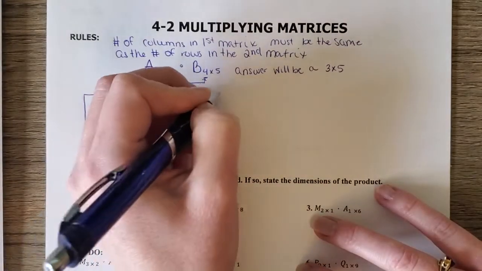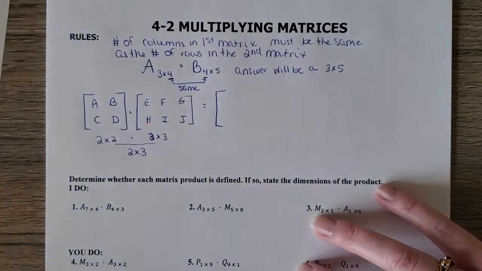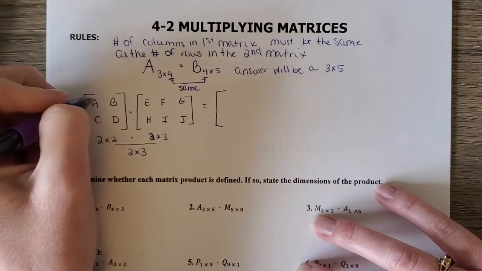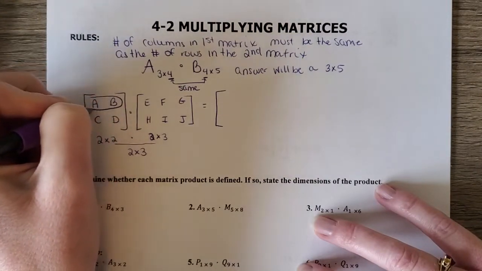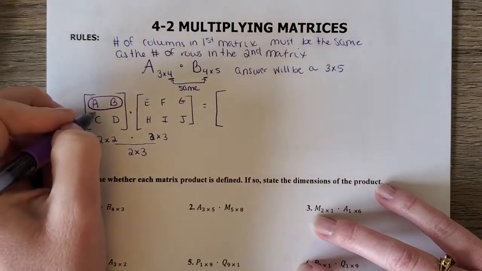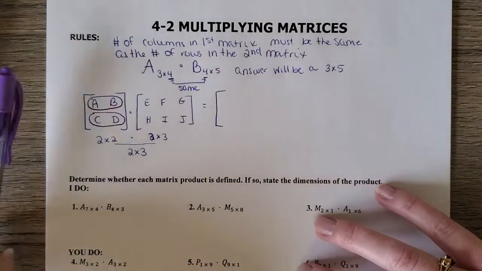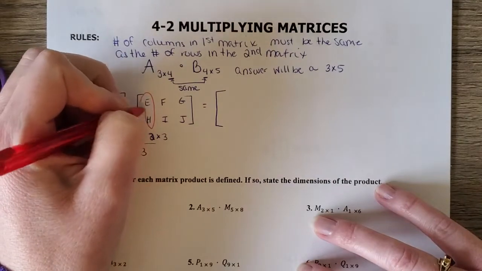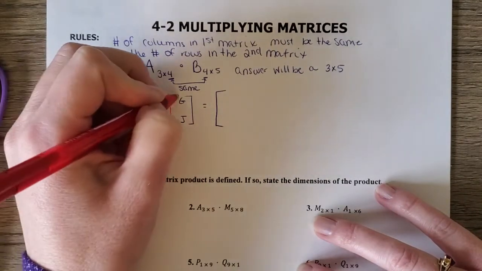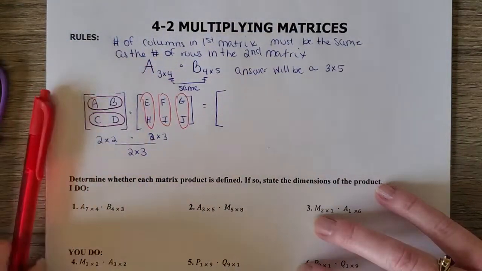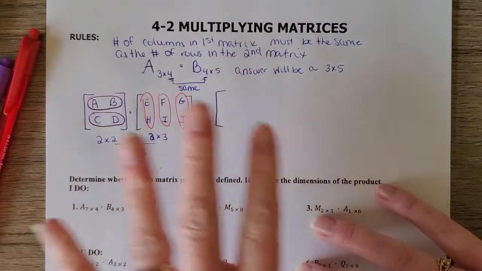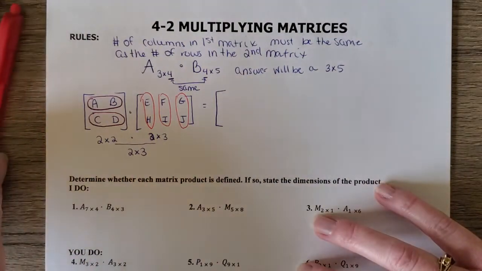So how do we find the answer? I'm going to color code this a little bit so you can see what happens. In order to multiply them, for the first matrix, you're using the rows, so I'm going to circle these this way. And for the second matrix, you're using the columns, so I'm going to circle going this way. If you have a couple of different colored pens or pencils, it will be really helpful so you can see what's going on. I would highly suggest grabbing those.